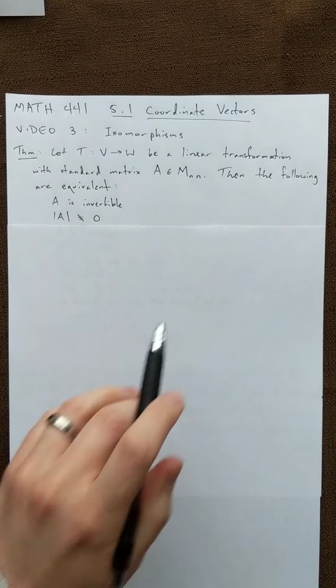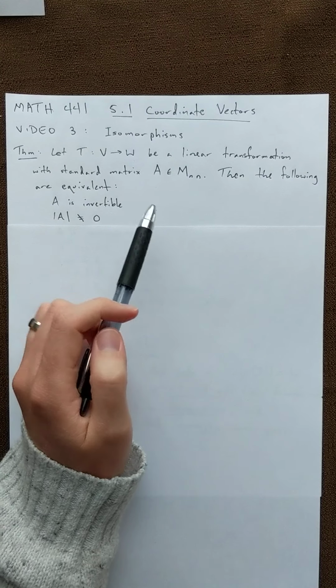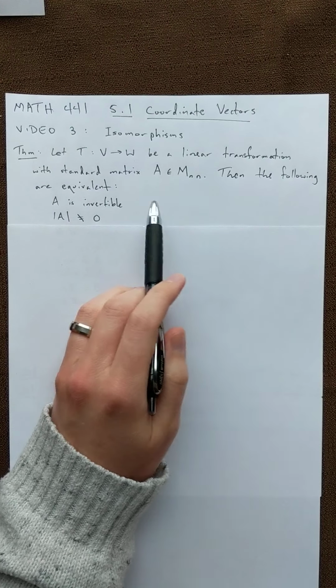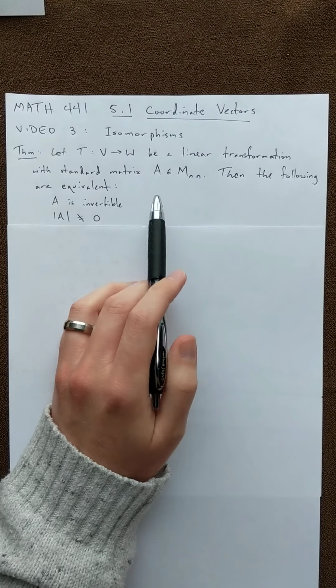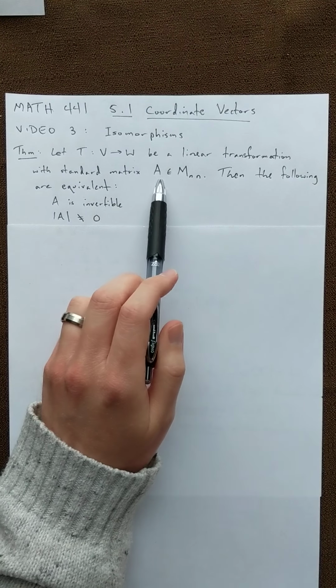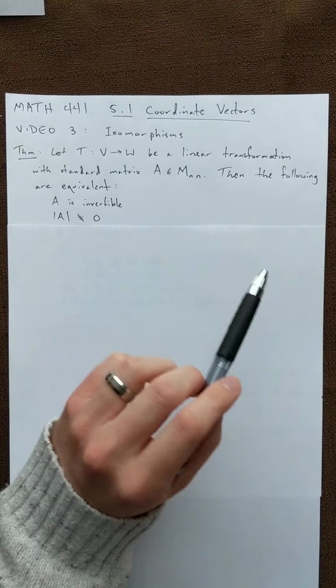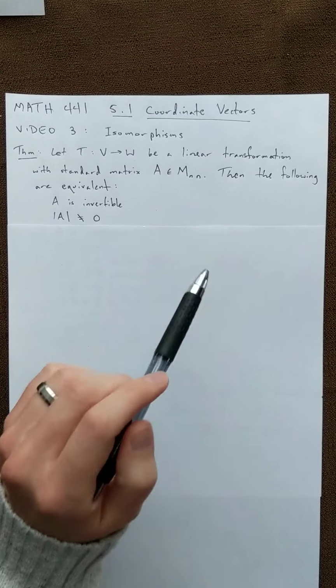Okay, in this video I want to talk about something called an isomorphism. And conveniently, this gives us an excuse to revisit our favorite linear algebra theorem. If T is the linear transformation from V to W and has standard matrix A, which is a square matrix, which actually means the dimensions of V and W are the same, then the following are equivalent.